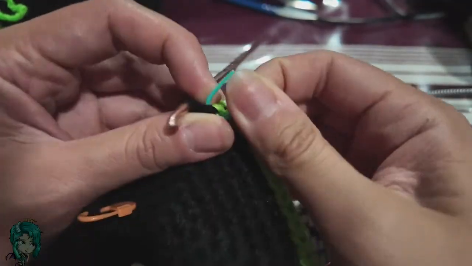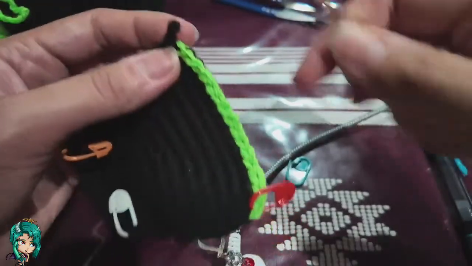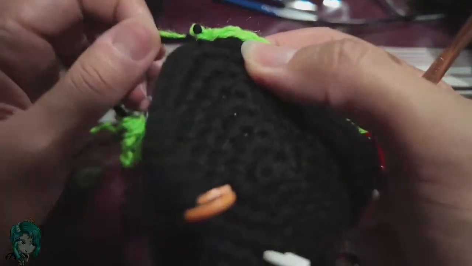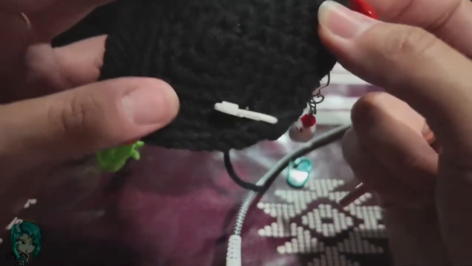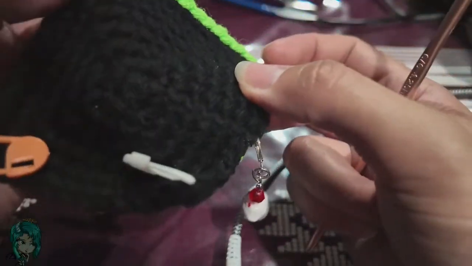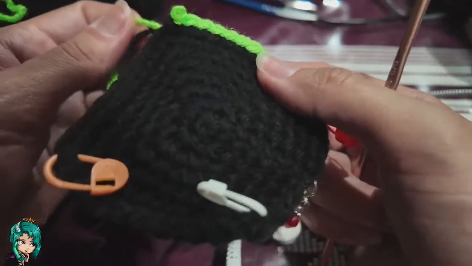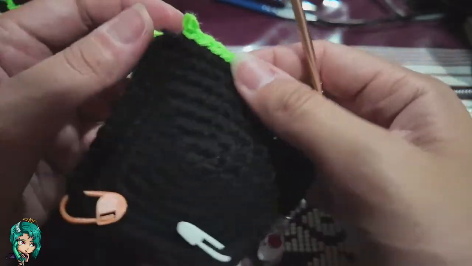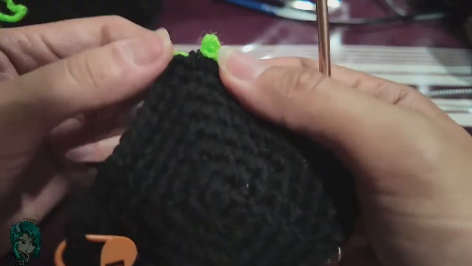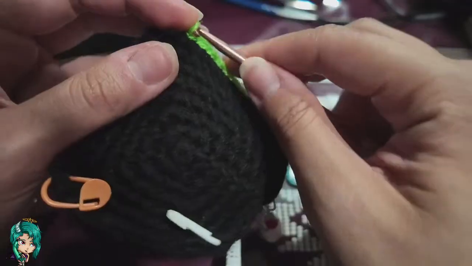Oh, great. I lost my corner. I feel like I'm not counting right. No, that looks right. I'm not counting something right. Oh, wait a minute. I'm not counting something right.